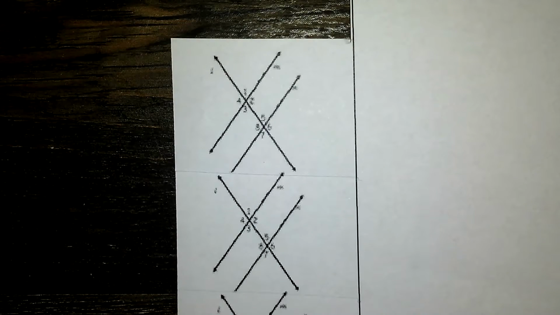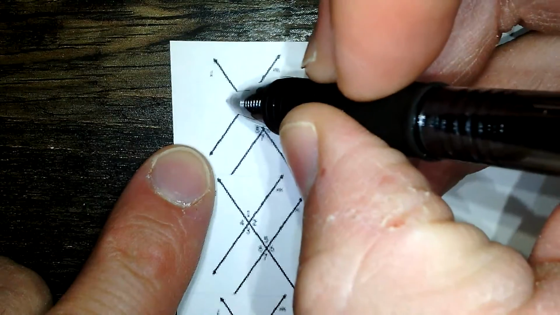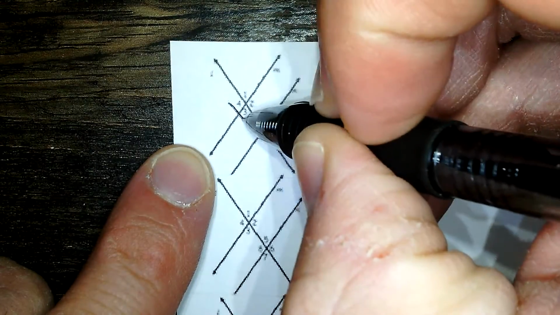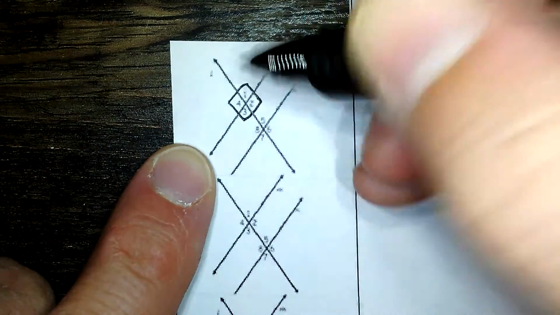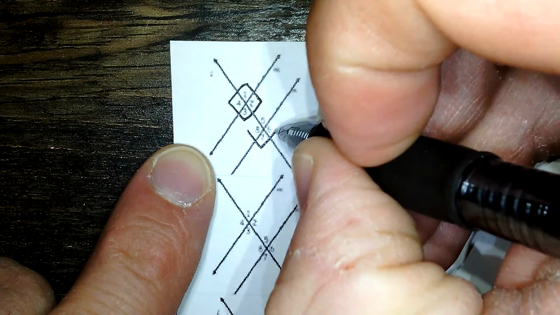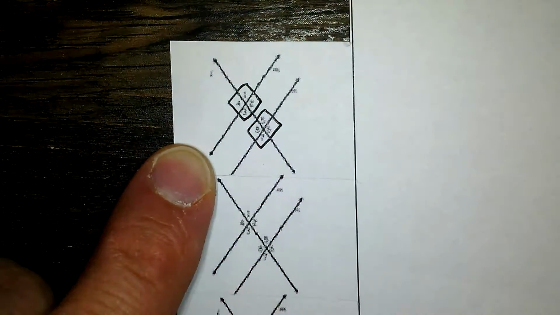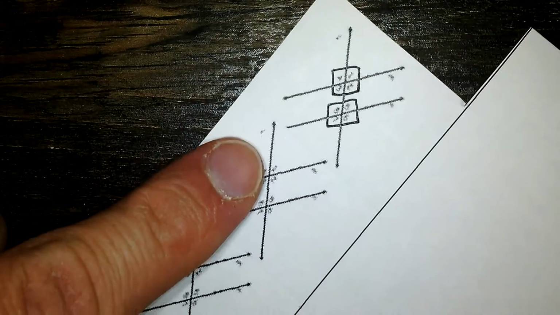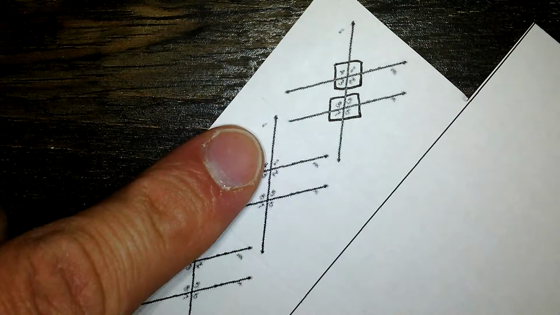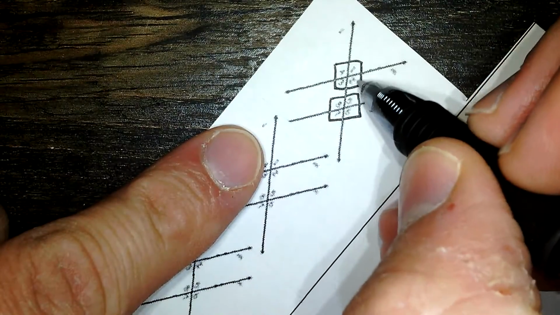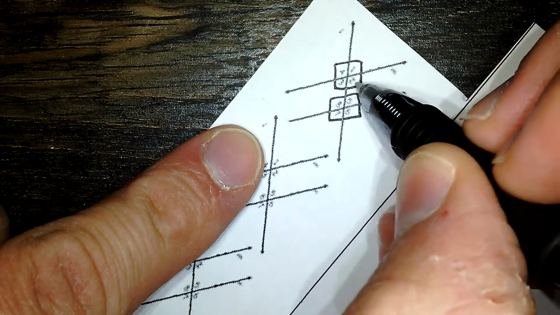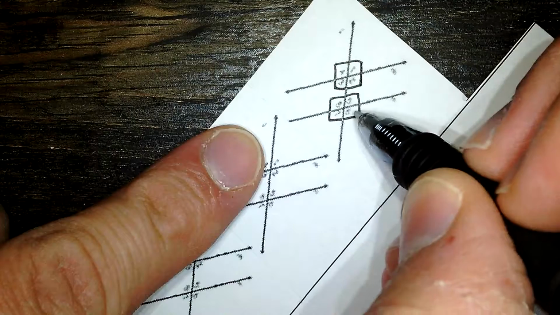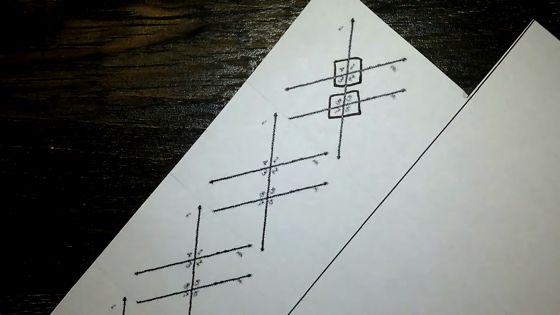So what are the corresponding angles? Well, if I were to draw a little window frame right here, I would draw another window frame right here. Corresponding angles are angles that are in the corresponding window frames. So if I turn this like so, you can see how they might make little windows, right? So that would be the little frames. Top left, top right, bottom left, bottom right. Top left, top right, bottom left, bottom right.